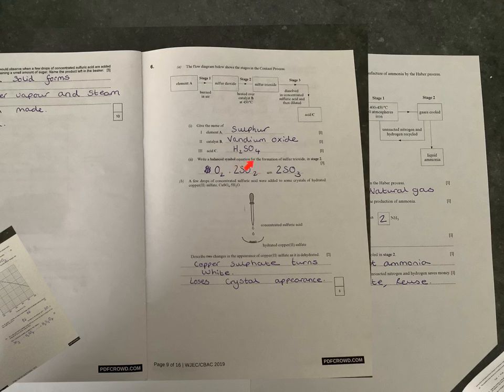Write a balanced symbol equation for the formation of sulfur trioxide in stage 2. So you've got sulfur dioxide burnt in air, so air contains oxygen, so you make sulfur trioxide. Okay, again 3 marks, 1 mark for reactants, 1 mark for products, final mark for balancing.